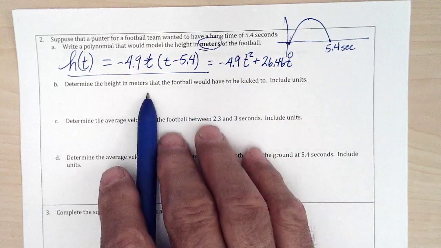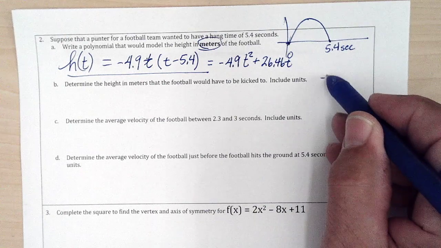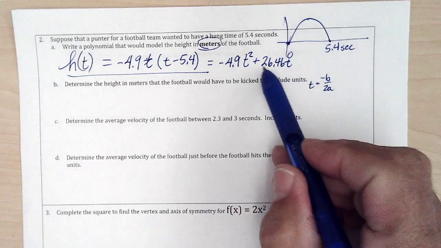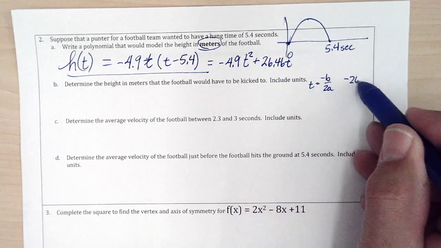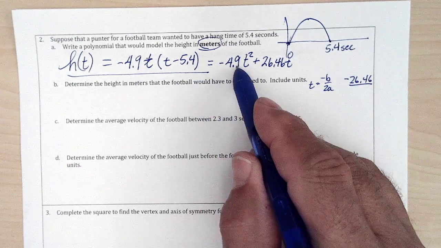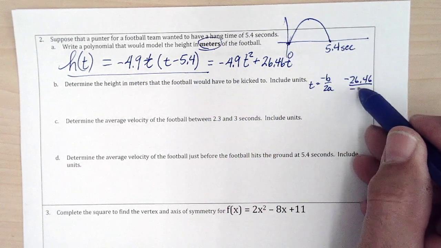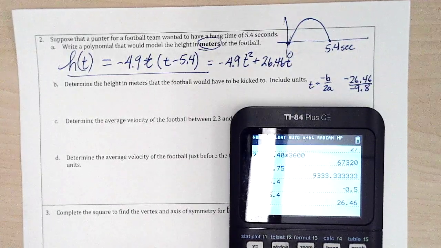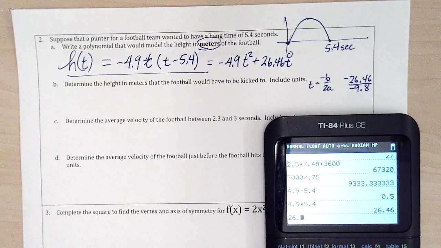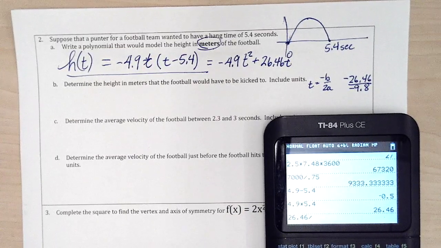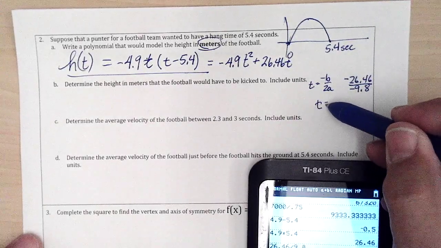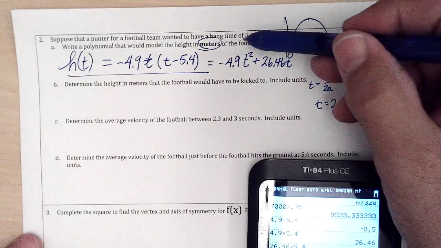And the height, when it's at the highest place, is at minus b over 2a. That would be the time that it's at the highest. So that'd be minus 26.46 over 2 times negative 4.9, which is negative 9.8. If I divide that, I get 26.46 divided by 9.8, and they're both negative, so the answer is positive 2.7 seconds, which I could have guessed.